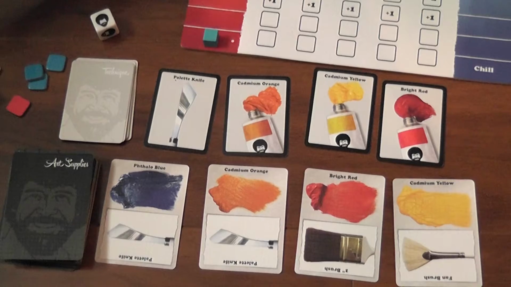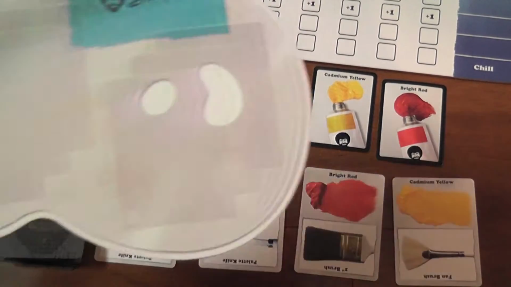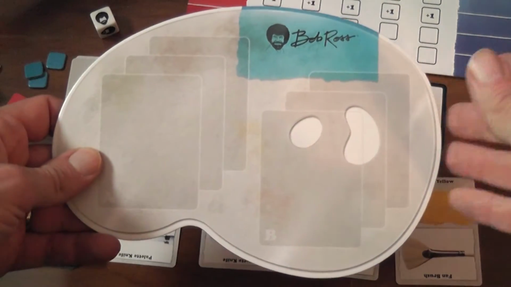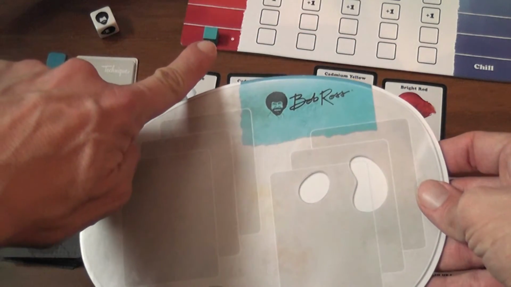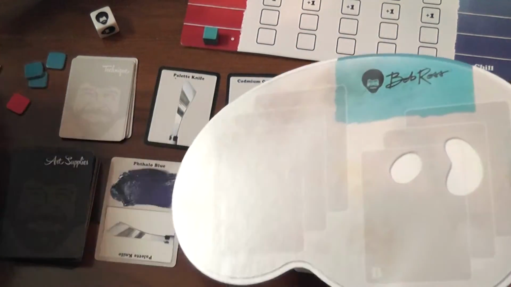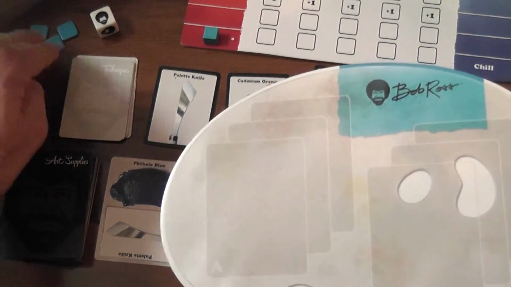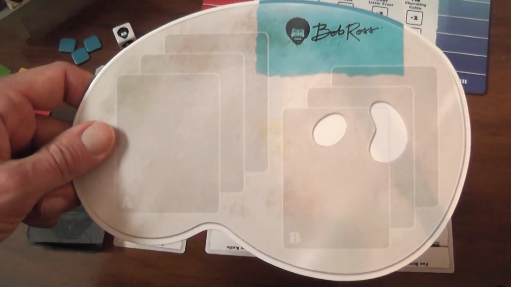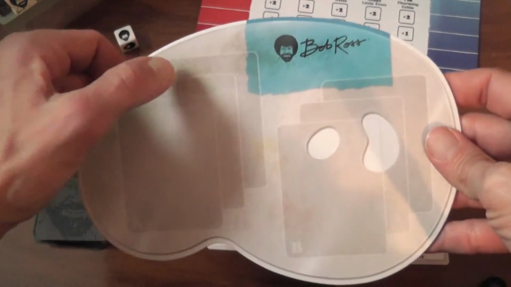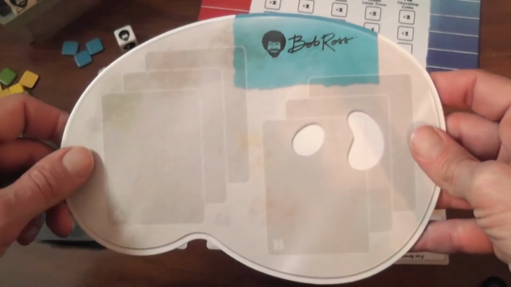Then, of course, you need your palette. Your palette will look such as this one. Each player has a palette of a certain color that will be associated with a scoring marker and with three squares made of cardboard, and we will see what those are for. Each palette has two areas, and each area has three slots.